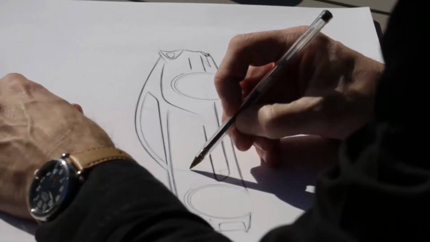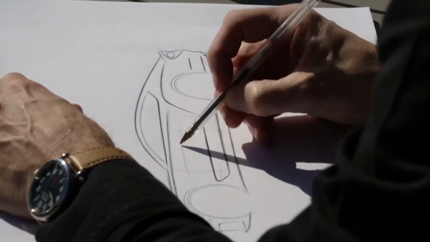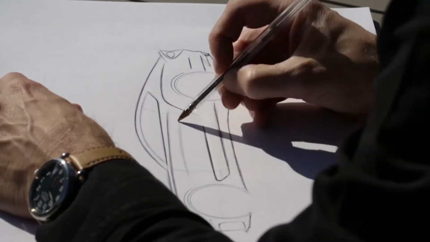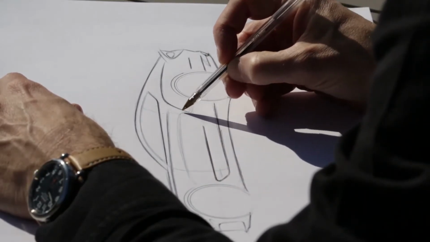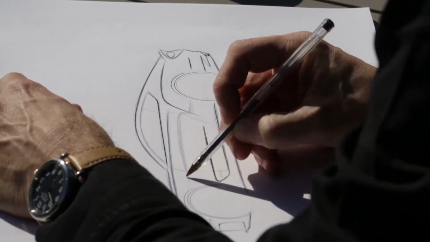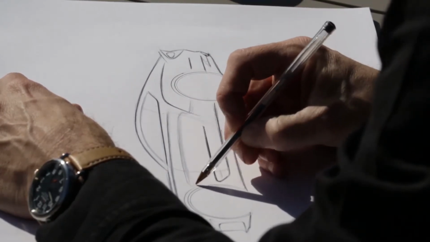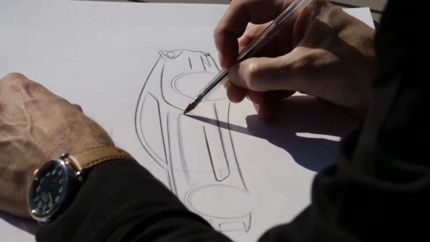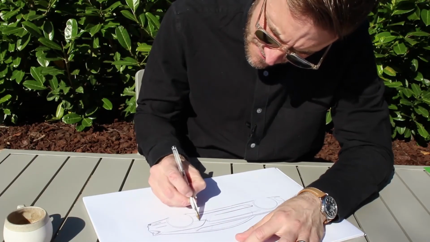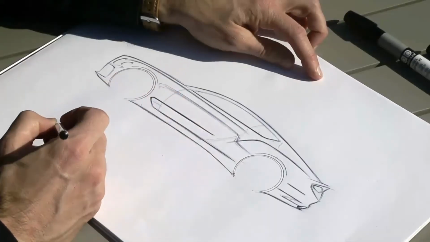So on the GT we have this really wonderful core line coming off the front wheel arch. And then just reacting, bouncing over that positive muscle that is the rear haunch.